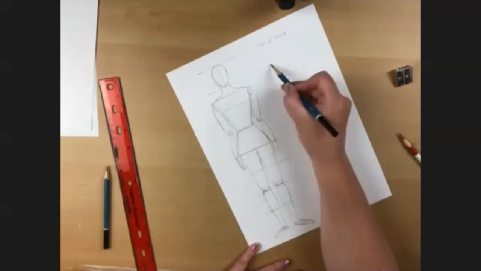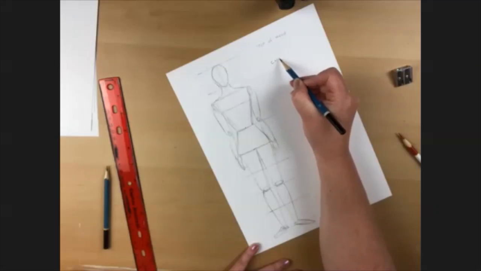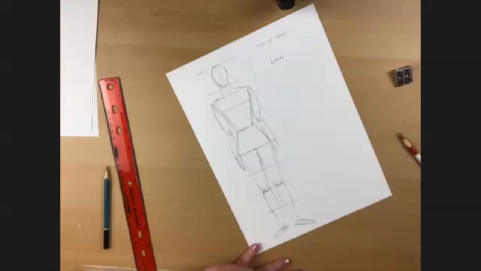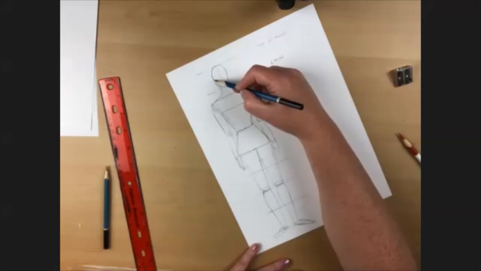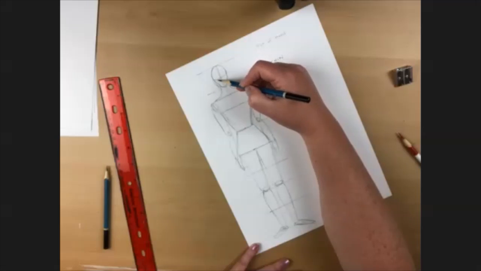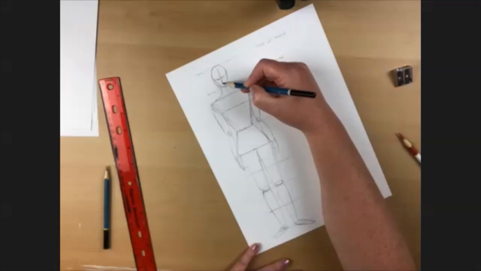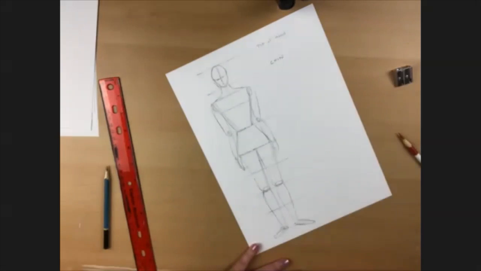And then right here is the chin. And then remember that our head is kind of in half, right? So our eyes are going to be somewhere down in here.